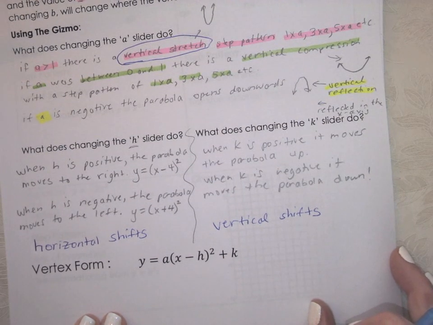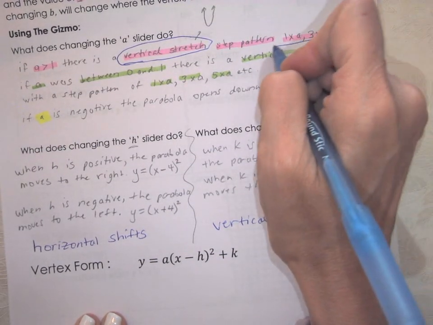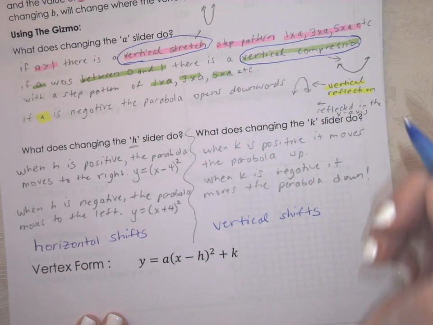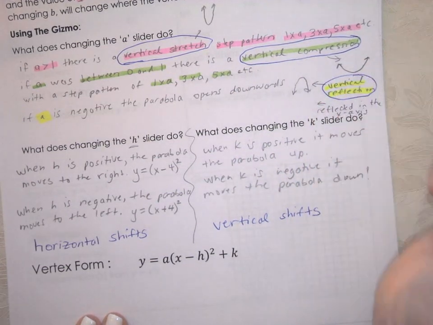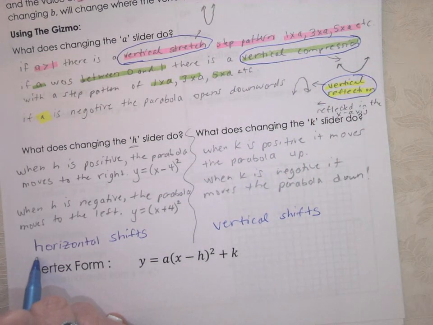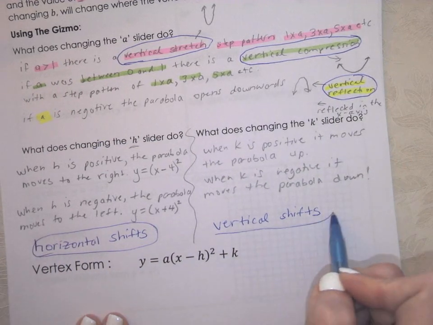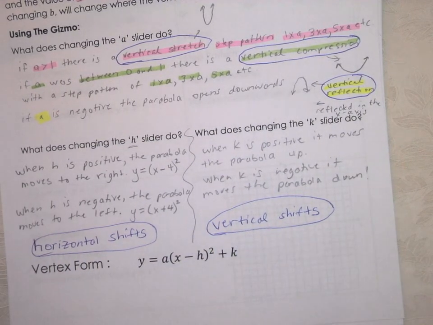step pattern changes. We've talked about vertical compressions when the A slider is between 0 and 1. We've talked about a vertical reflection. We've talked about horizontal shifts and vertical shifts. And those are all the transformations when we compare it to our original parabola. That was just y equals x squared, our very basic one.